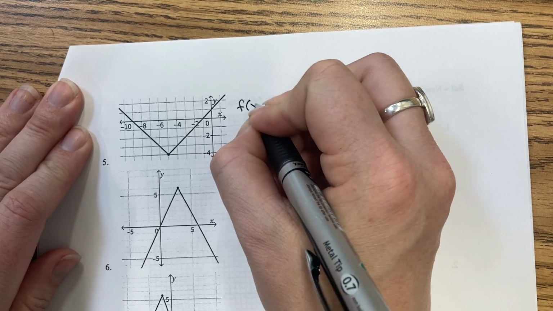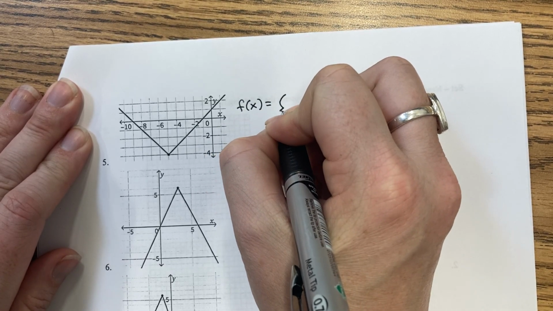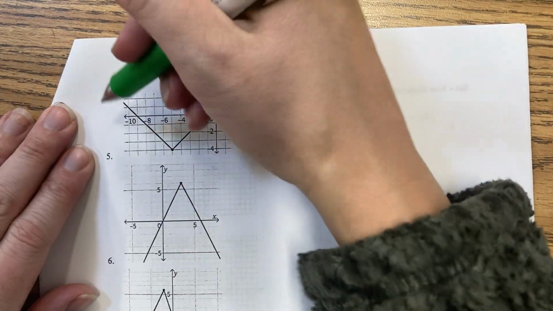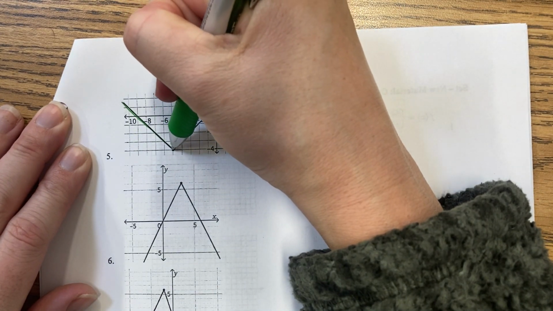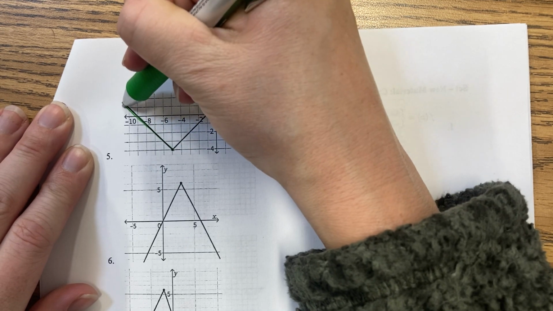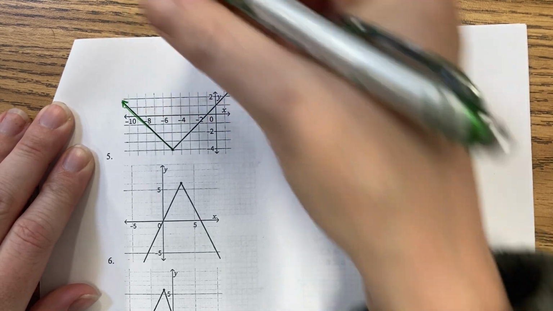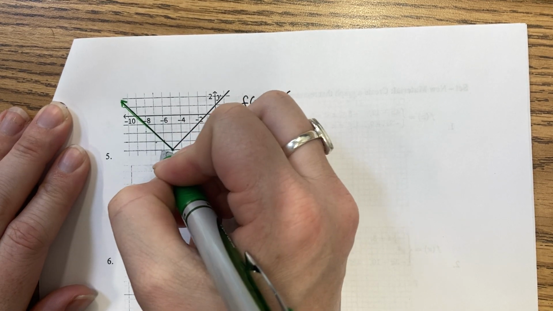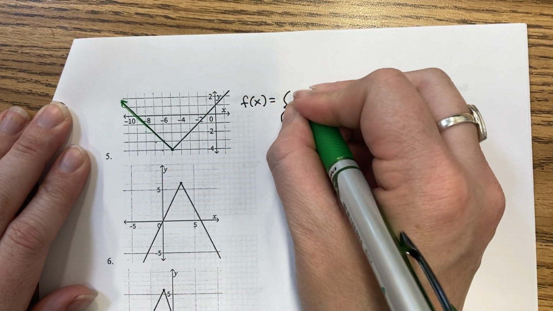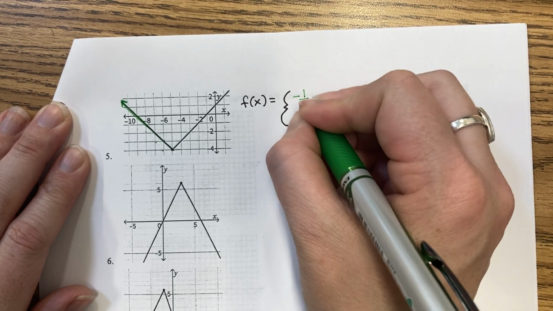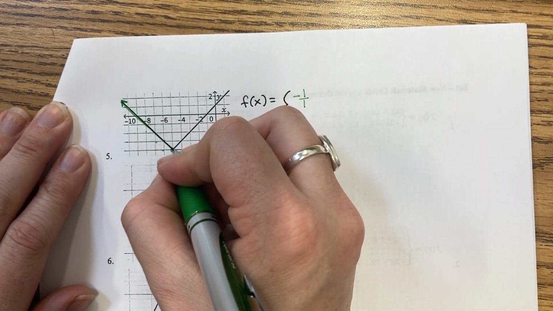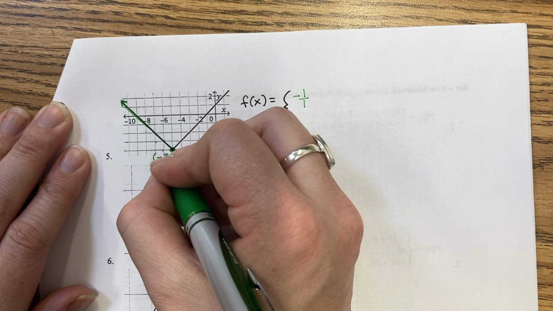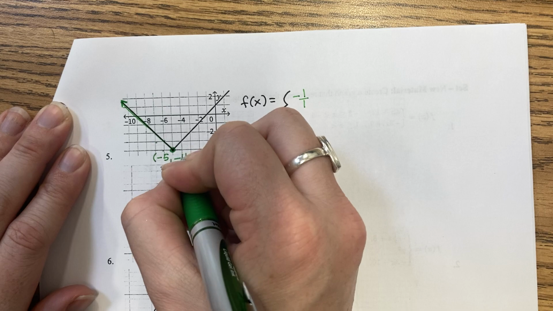I'm just gonna say f of x. I only have 2 pieces. I have here and it continues going, and I'm going to check. It's going down 1 over 1, down 1 over 1, down 1 over 1. That's just a -1, and I'm going to use this point right here, which is -5 comma -4.